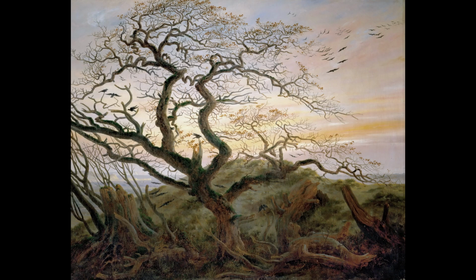And crows, they weren't just birds. Not at all. In German Romanticism, they were omens, messengers of death. So when you see crows circling this oak, you're not just looking at some pleasant wildlife thrown in as an afterthought. It's not decoration either. You're looking at doom itself closing in.